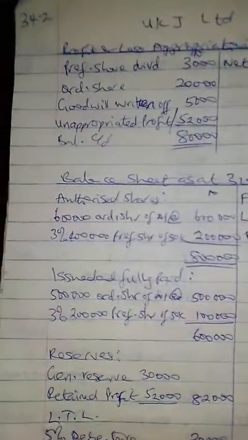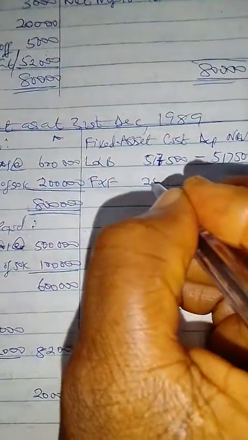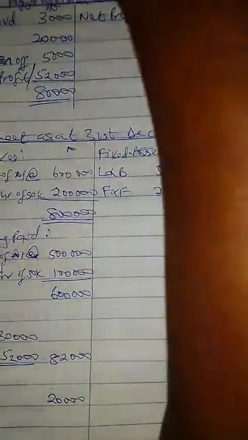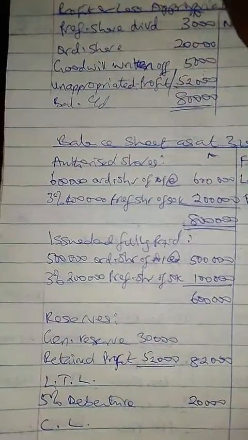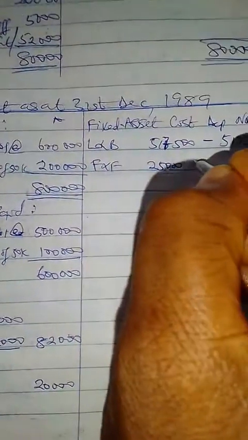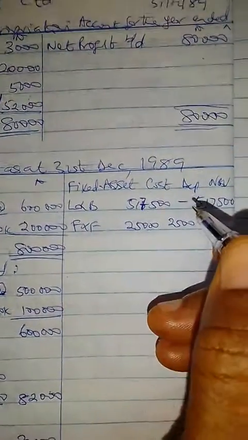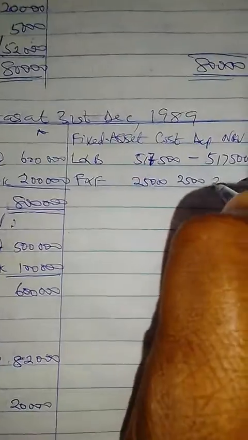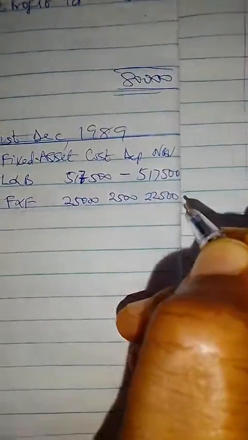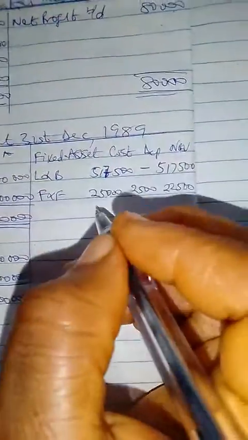We have at cost 25,000 naira, and provision for furniture and fittings 2,500 naira, so our net book value gives us 22,500. Then we also have motor vehicle.